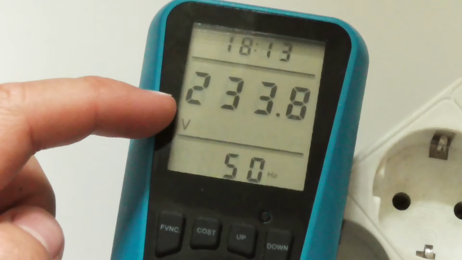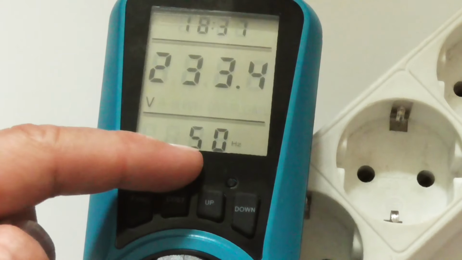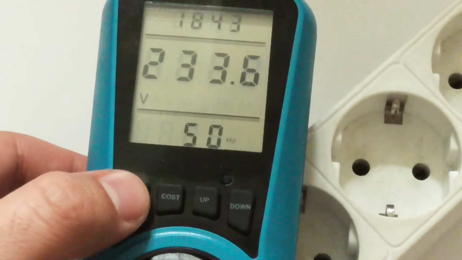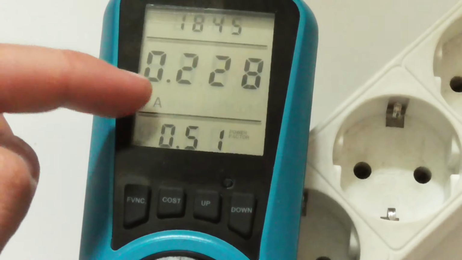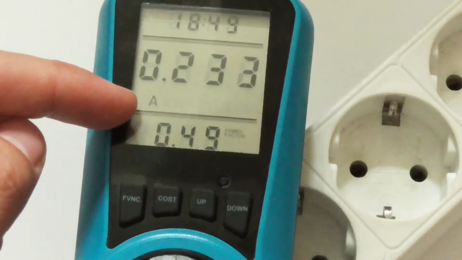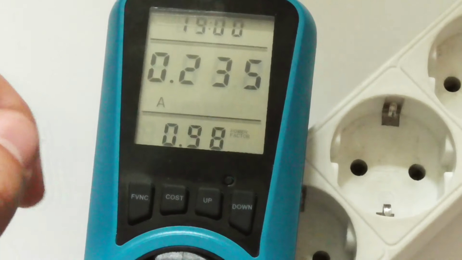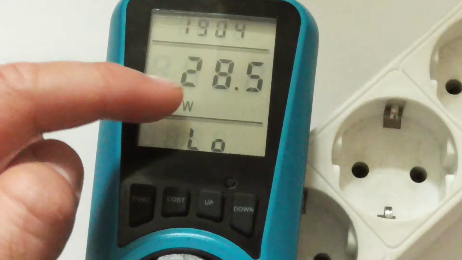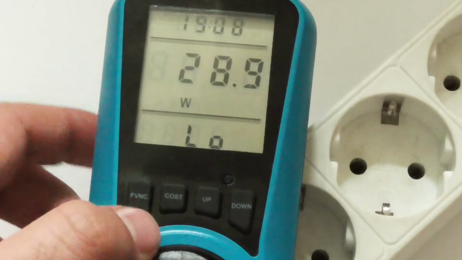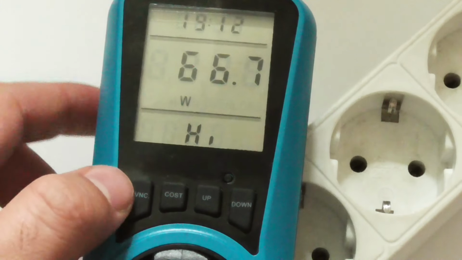So here we have the voltage, 233 volts at 50 Hertz are inside these sockets. Let's use the function button. 0.2 amps are being consumed. 0.5 is the power factor. Watts low, it's 28. Watts high, 66.